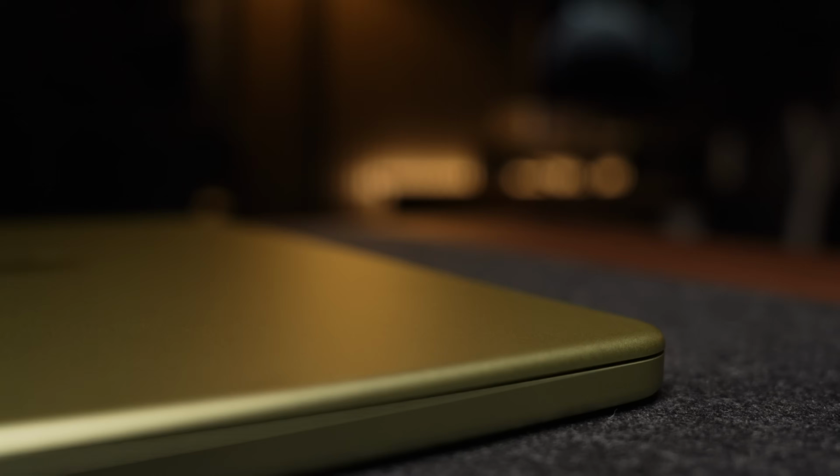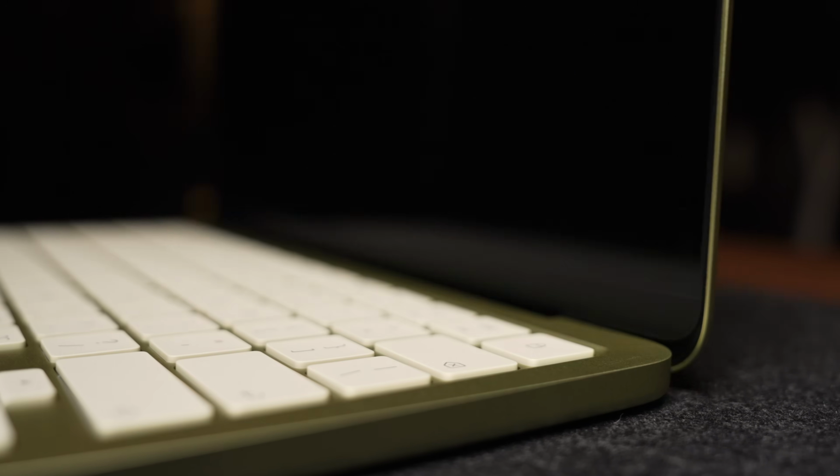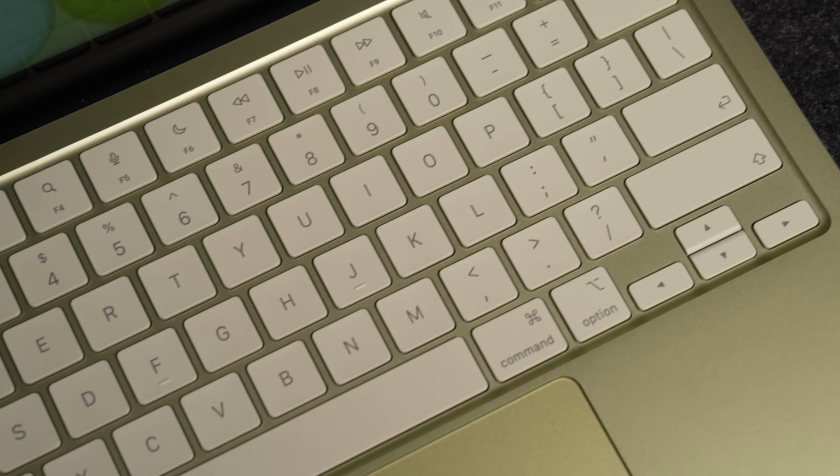What's up guys, I got the brand new MacBook Neo in, and this laptop is not necessarily for professionals. It's going to be for beginners, students, and people that don't really need a ton of horsepower. Now the cool thing is you can do a lot with this laptop. We've seen people editing in DaVinci Resolve, Premiere Pro, Final Cut, but it's not really designed for that.